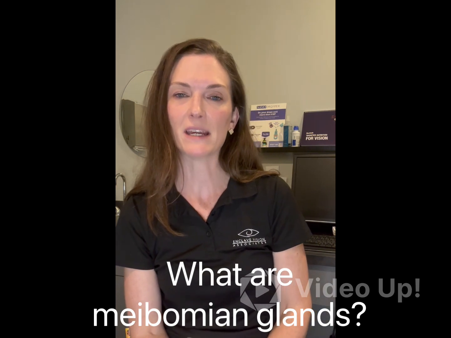Meibomian glands are small glands along the waterline of our upper and lower eyelids, and they produce a substance called meibum, which is very similar to an oily substance. That meibum's job is to be on the very front surface of our eye, and it creates almost a sticky layer for the water layer of our tears to stick to.